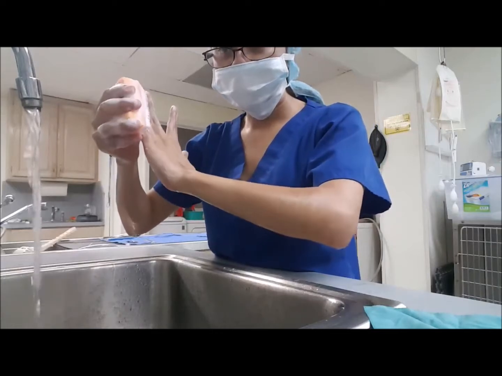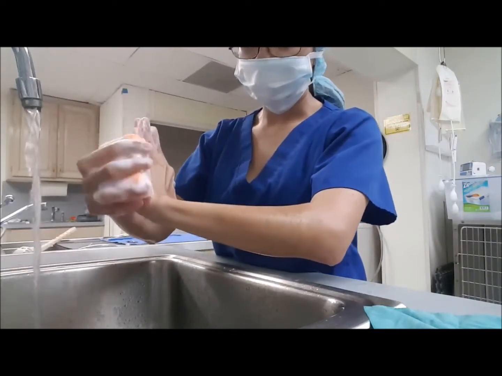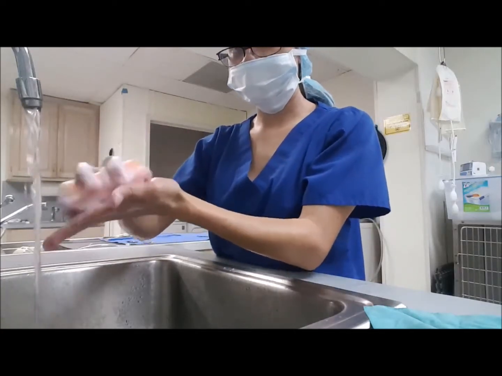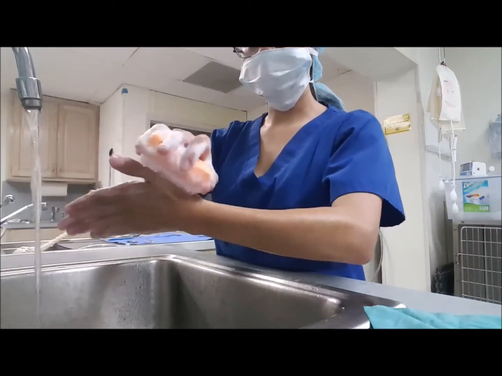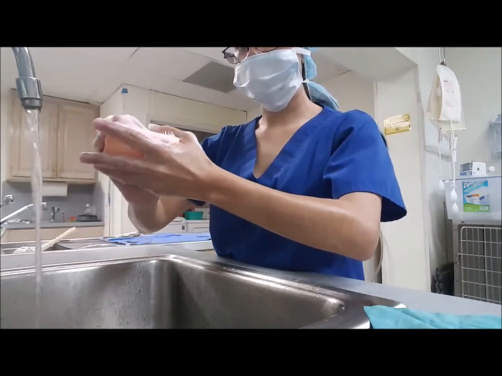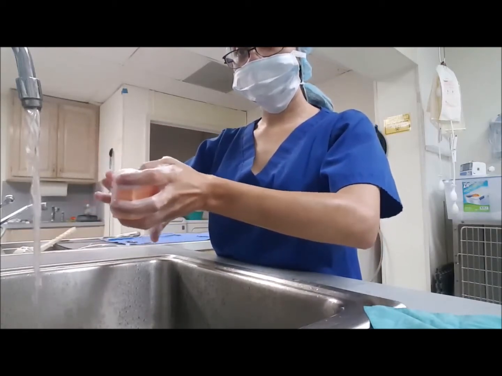When we get to our last finger, we are going to scrub the length of our hand, and then we're going to move to the palm of our hand, and then we're going to scrub the side of our thumb, like that, and repeat for our other hand.